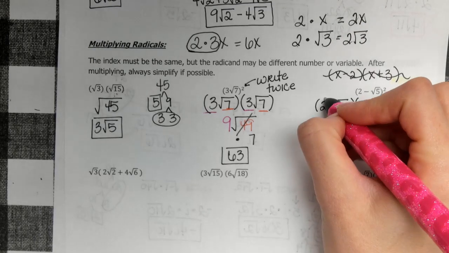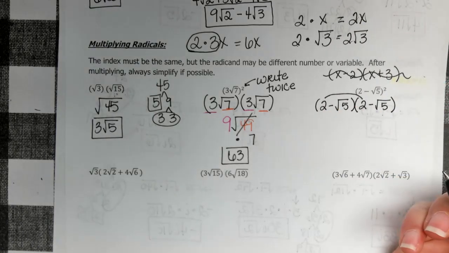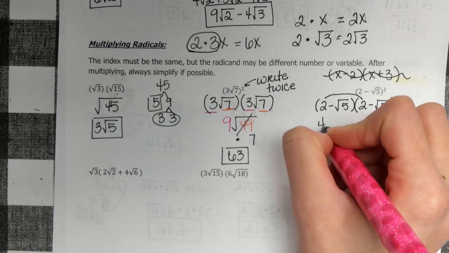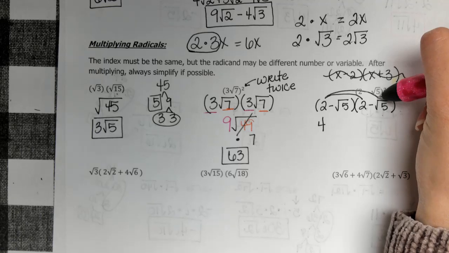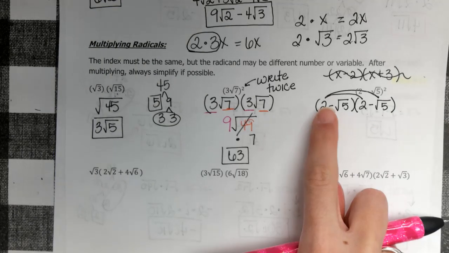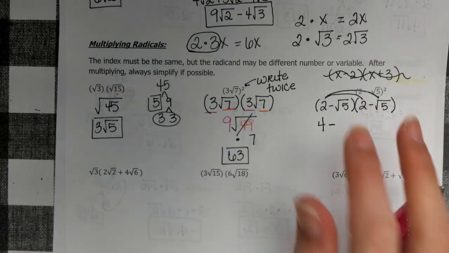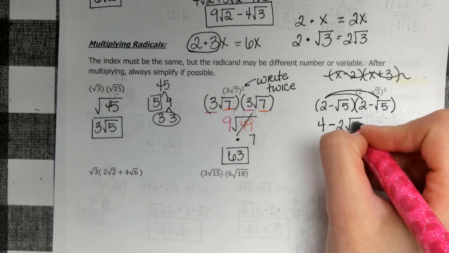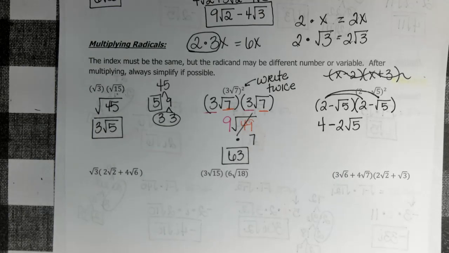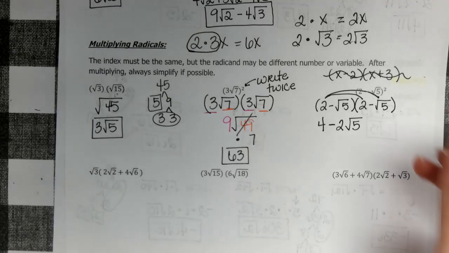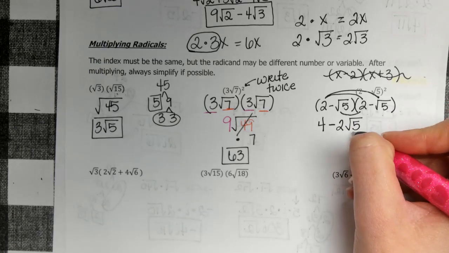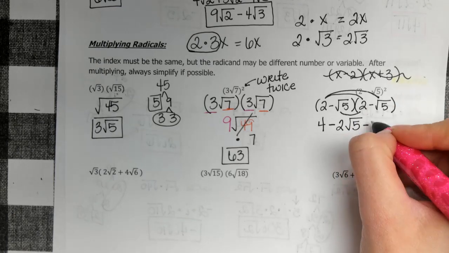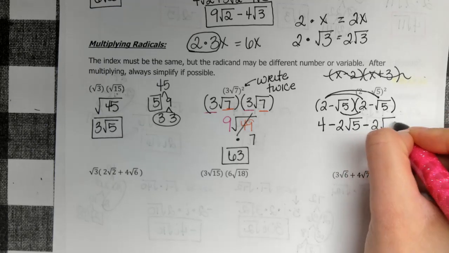So I'm going to take 2 times 2. That's number times number. So that gives me 4. I've got 2 times a negative square root of 5. So I'm going to take the negative. I've got a number times a radical. So I just put those together, 2 square root of 5. That does not become square root of 10. They're different terms. Okay? So now I've got negative square root of 5 times 2. It should be the same as this because you wrote it twice. So I've got another negative. My outside number is 2. My square root of 5 stays the same.